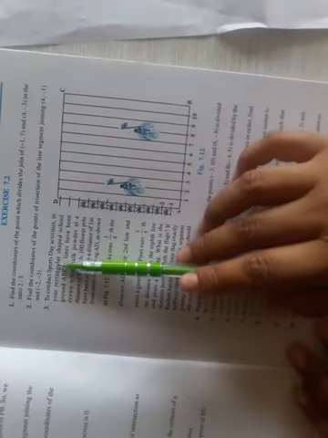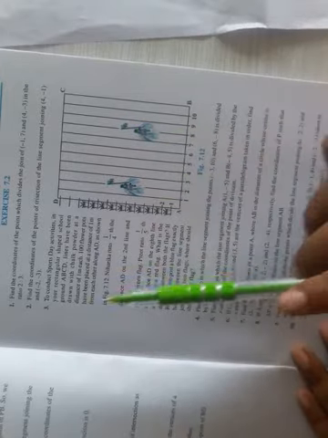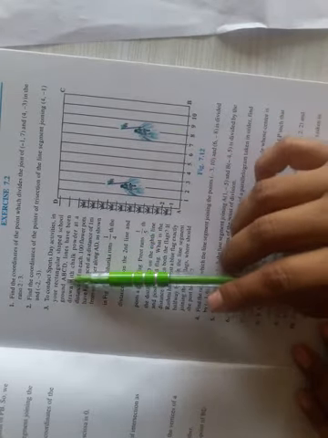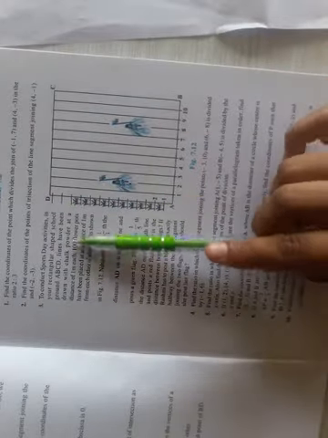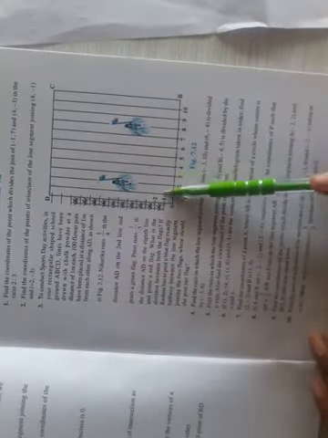Now see our question number 3. This is the figure for question number 3. To conduct sports day activities in your rectangular shaped school ground, this is our rectangular shaped school ground ABCD. Lines have been drawn with chalk. These lines are drawn.